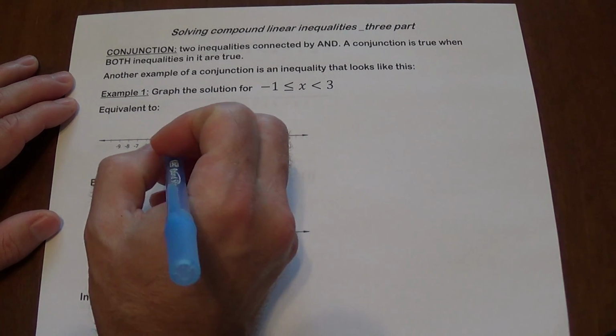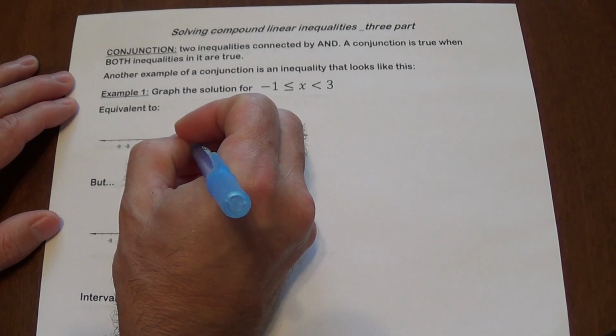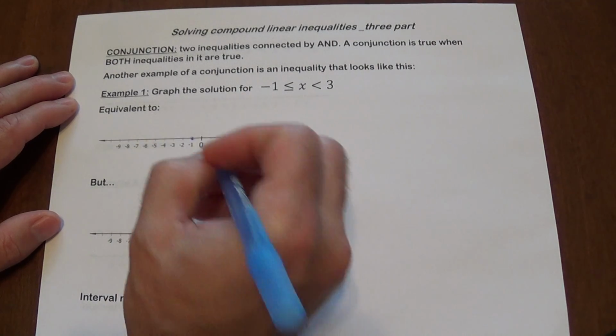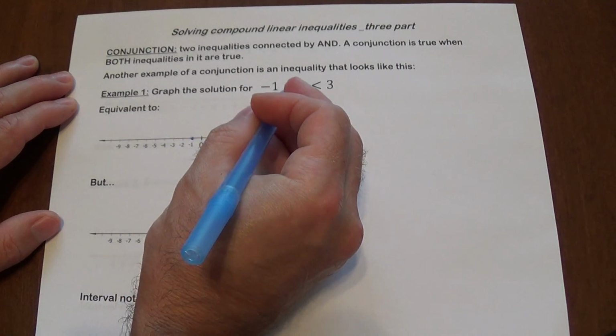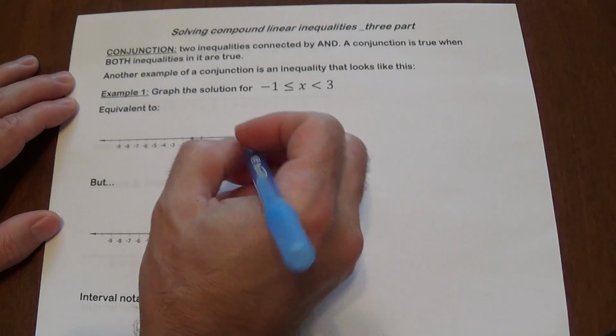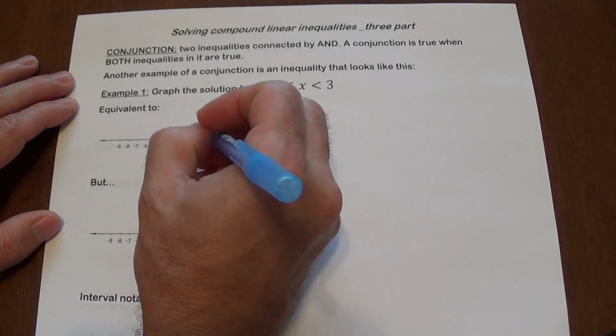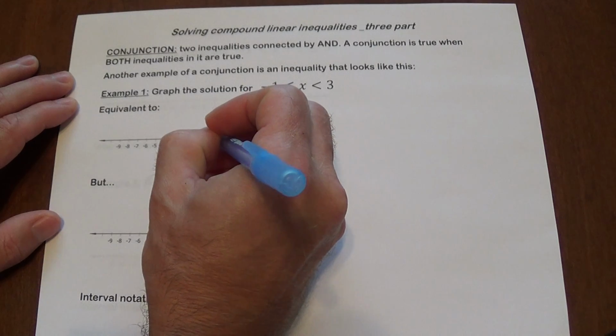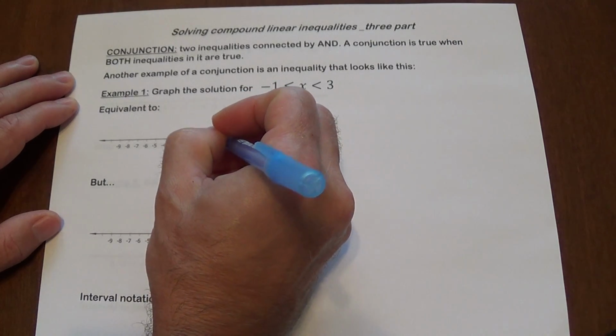So what do we have here? At -1, we're going to have a closed circle because it's less than or equal to, and at 3 we're going to have an open circle, and the solution here is going to be what lies between the two.